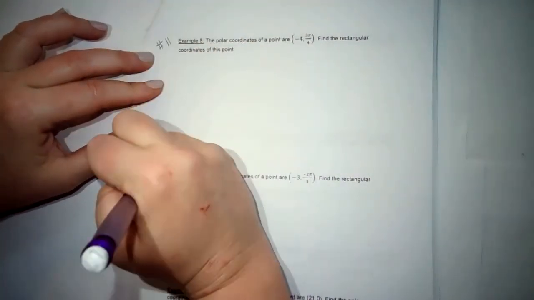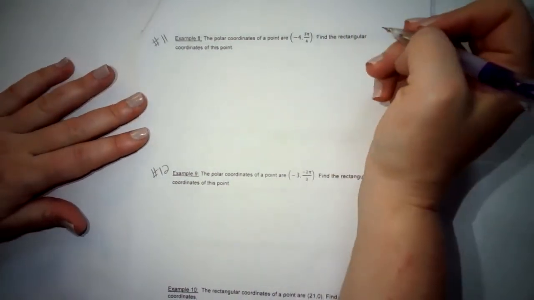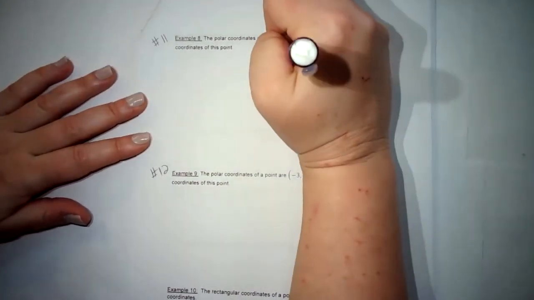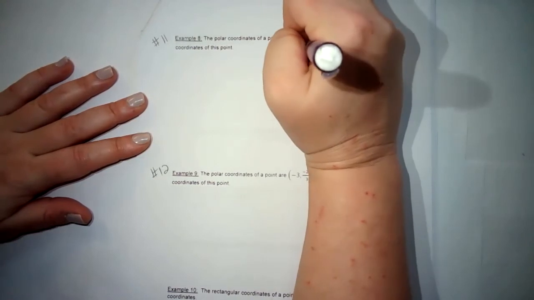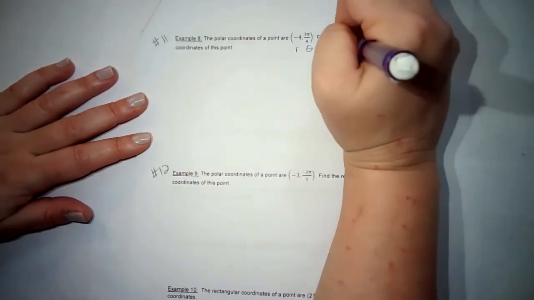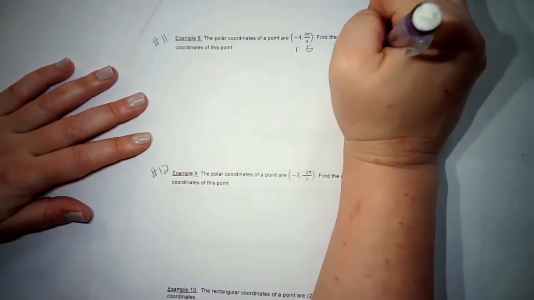All right, so now we're going to have 11 and 12. The last 2 where we're going to go from polar to rectangular, and then we're going to go the other direction. So it says these are polar coordinates. So here's my r, here's my theta. It wants us to find x, y.